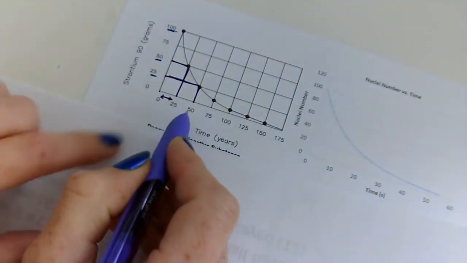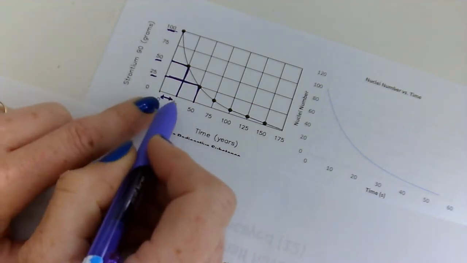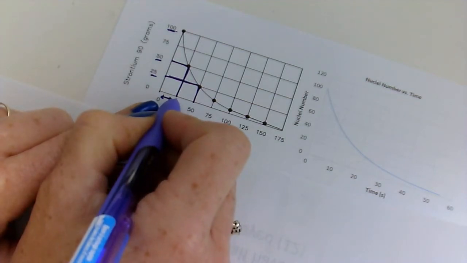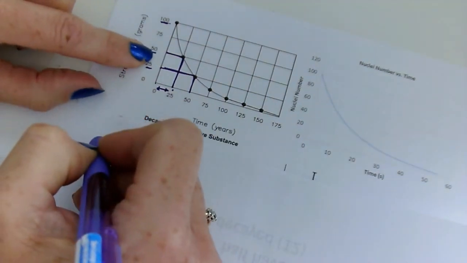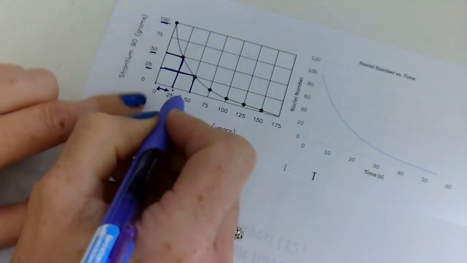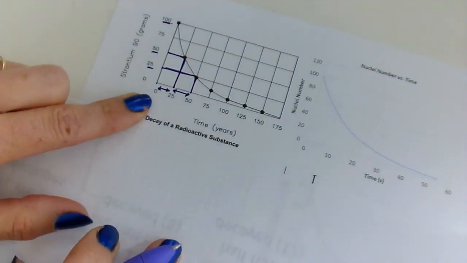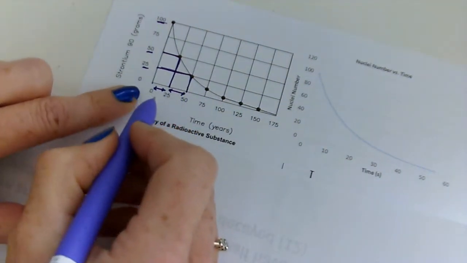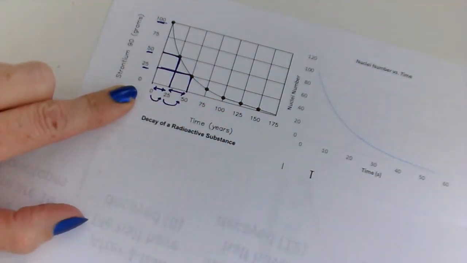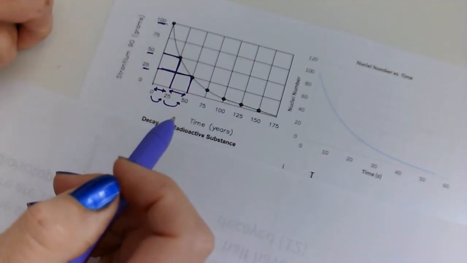Now, at this point, I'm on 50 years, but it hasn't taken 50 years to drop by half, because remember, I was already at 25 years for my 50, and I've looked at how long it's taken to go from 50 to 25. So that has taken another 25. So in 50 years, there have been 2 half-lives, and my 100 has dropped by half twice.